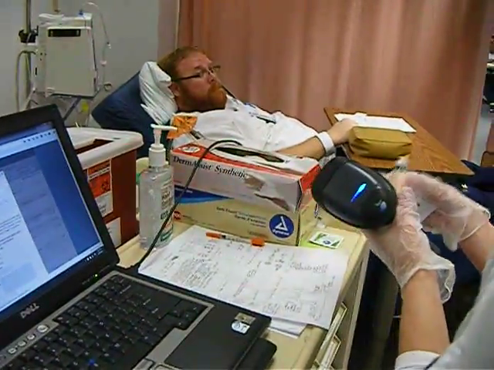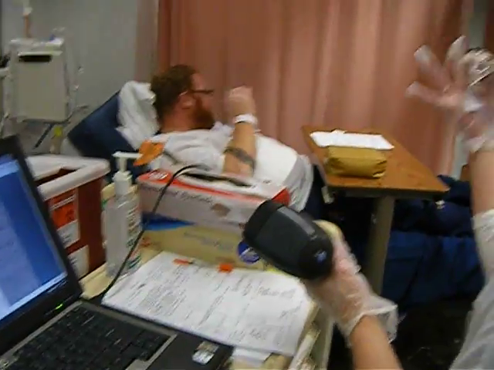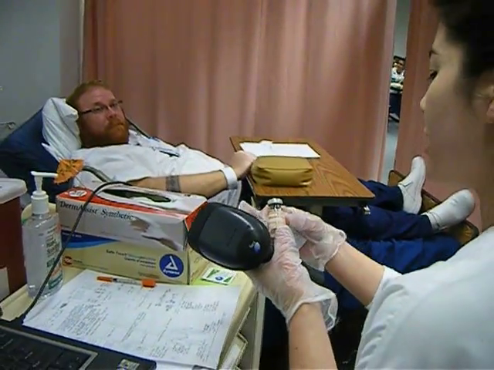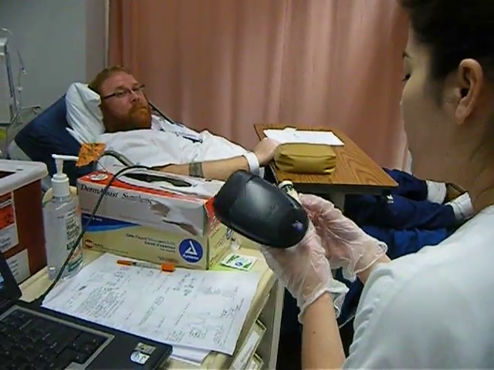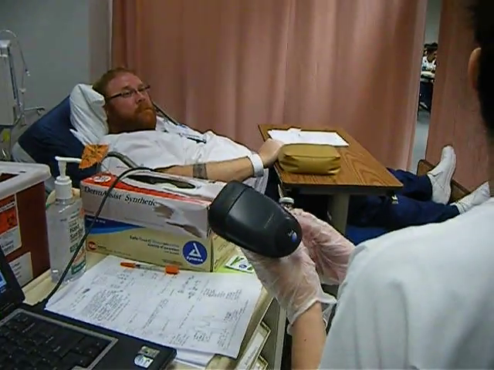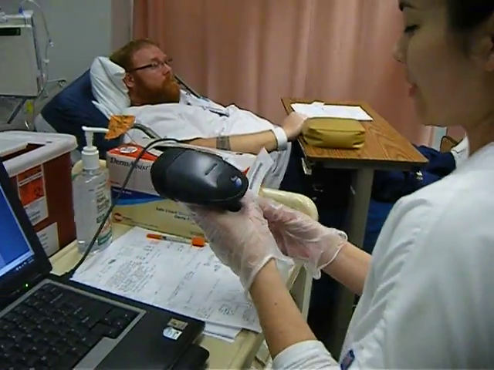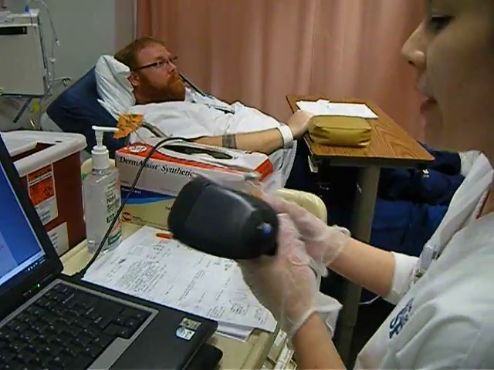All right, I'm going to go ahead and scan your wristband. Oh, didn't go in. Going to go ahead and try that one more time. Okay. And now we're going to go ahead and scan your insulin. When you look at it, you want to make sure that it's clear, it's not cloudy, there's no sedimentation, anything like that. And you're going to check the expiration date. It looks like this is still good. So we're going to go ahead and scan it.